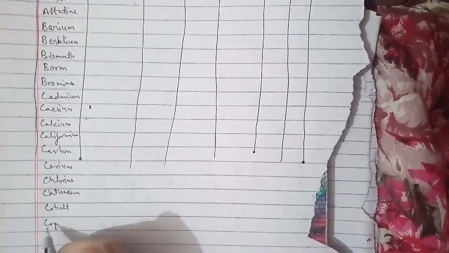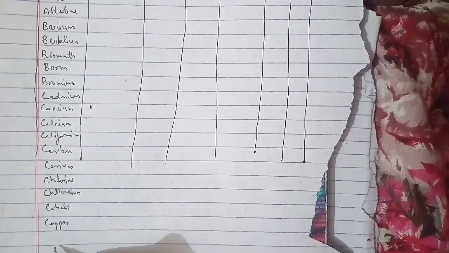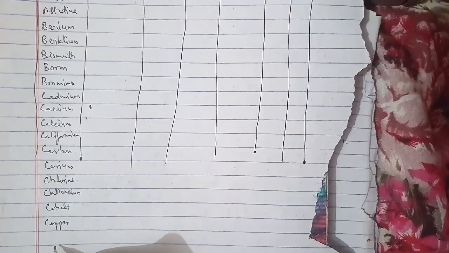Then copper. Then we have curium. Then we have the D series; we'll just complete this column, then we'll start discussing another one, that is dubnium.